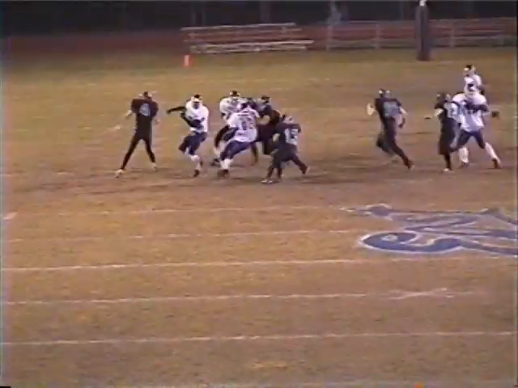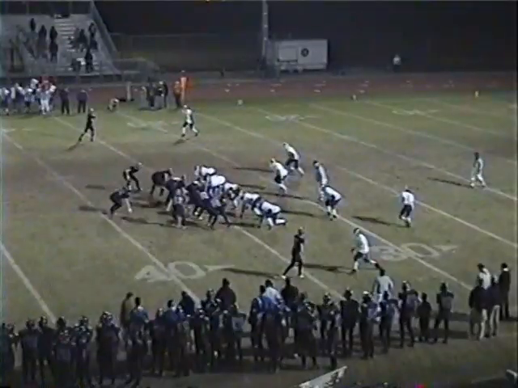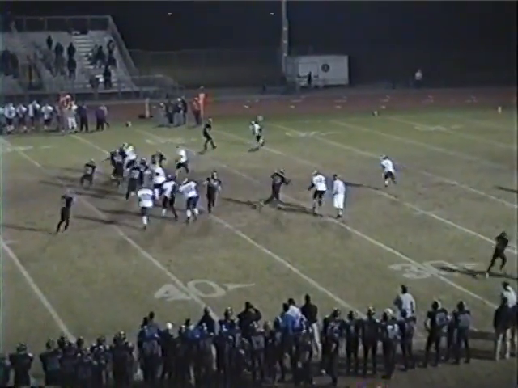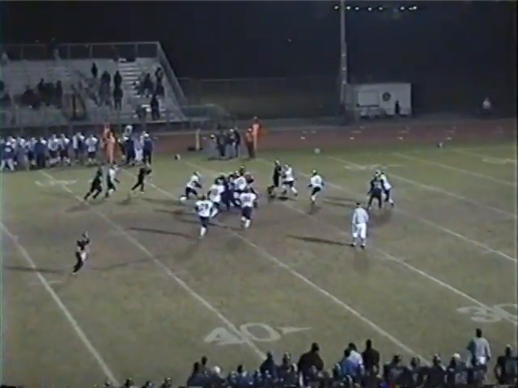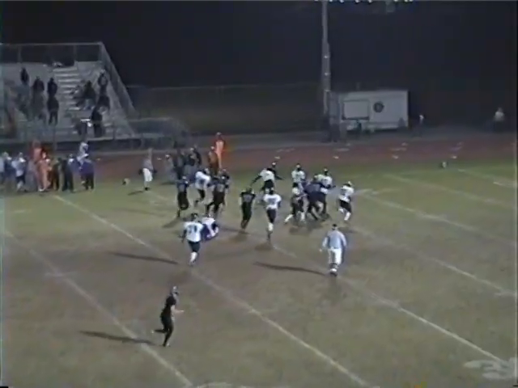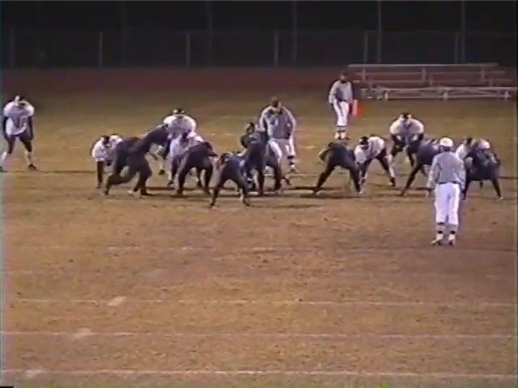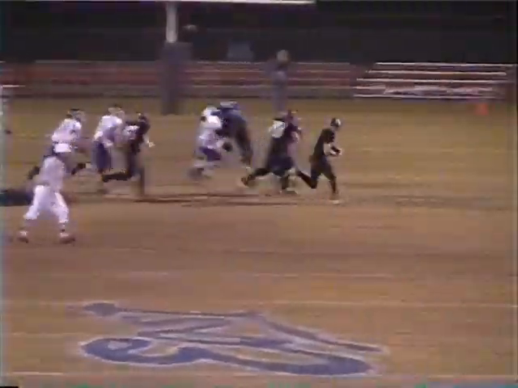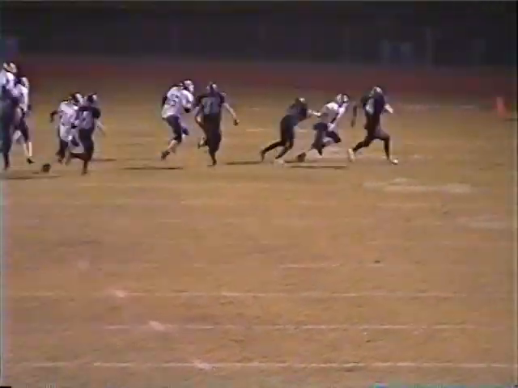Our sprint left, we're trying to get outside as much as possible. The way that the defense is playing it is they're over pursuing, so we cut it up inside and then work ourselves back up outside. The defense did a pretty good job at stopping this particular play, but we stayed persistent with it and we were able to get downfield.